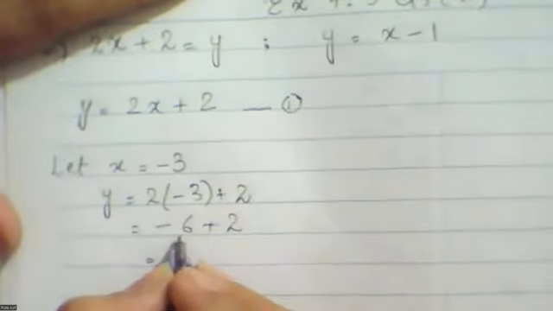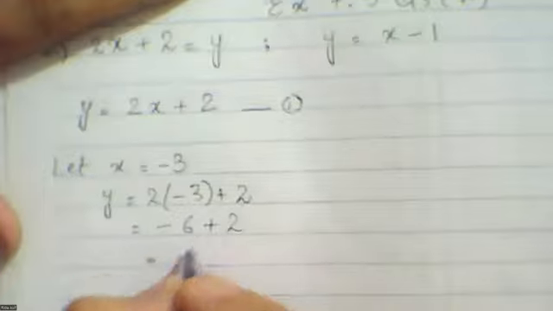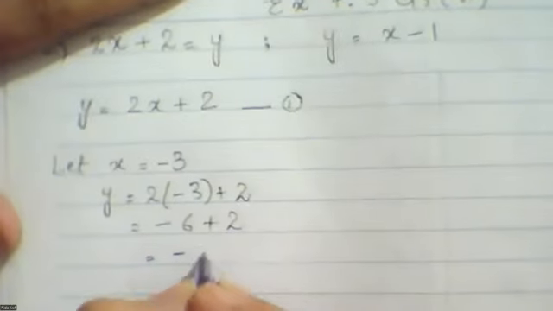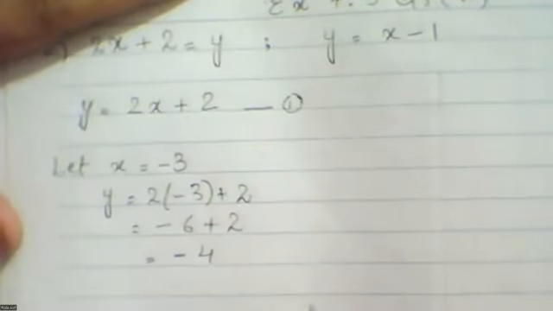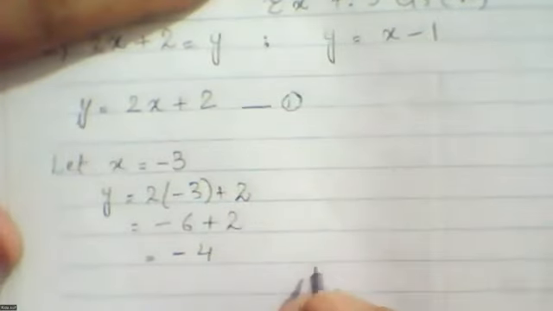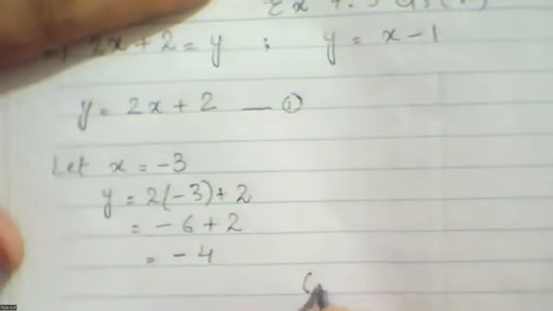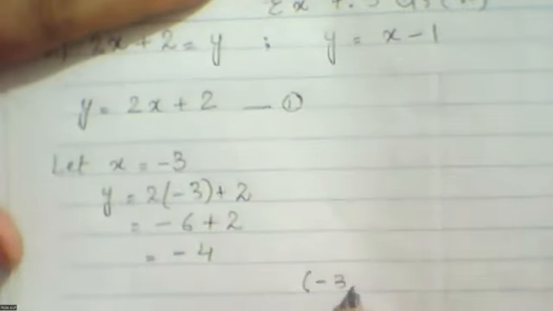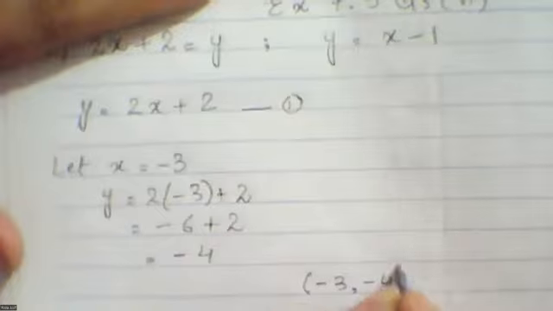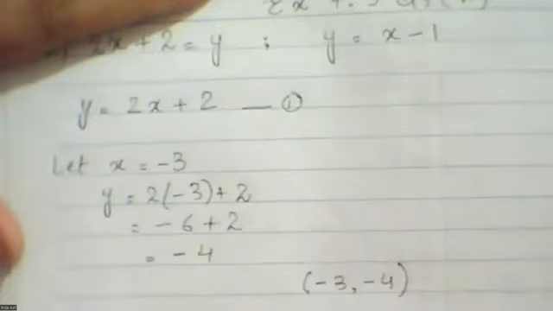When the negative number is greater, the answer will be negative, right? 6 minus 2, we get 4. Is it clear? So here, by putting the value of x as -3, we get the value of y as -4. Clear, students?